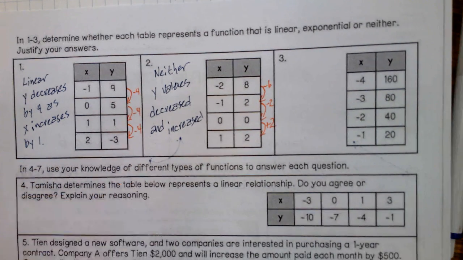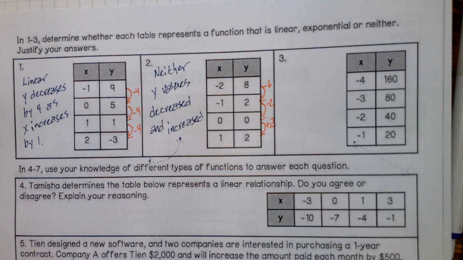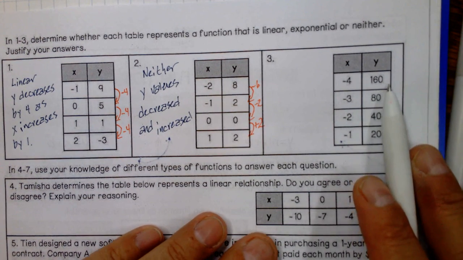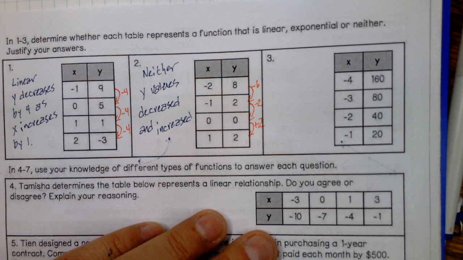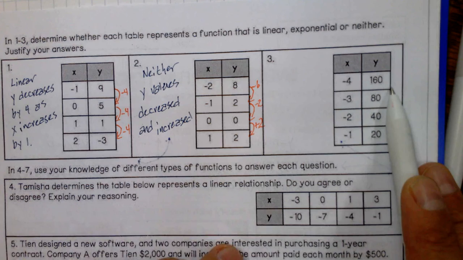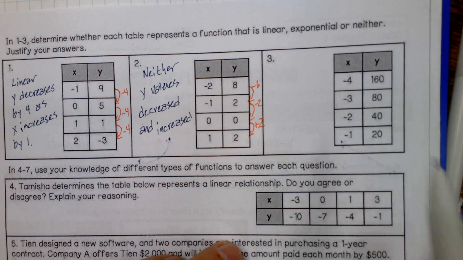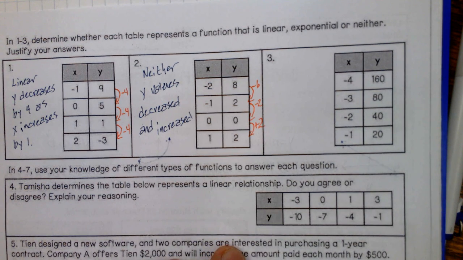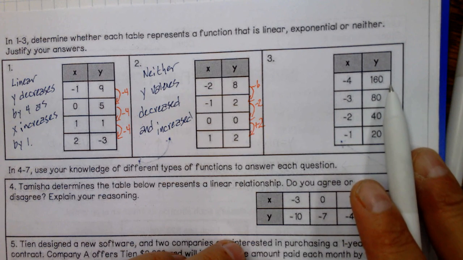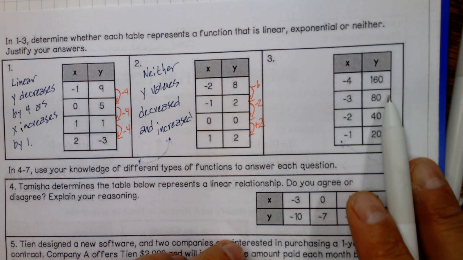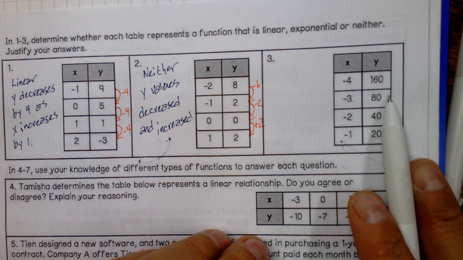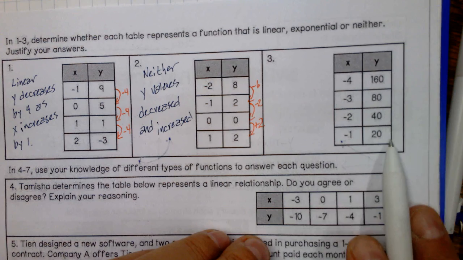Okay. So I have a feeling this one's going to be exponential, but let's take a look. If we look at our numbers, you're going down, down, down. So that's good. It's not going to be a neither. But we went down by 80, and down by 40, then down by 20.